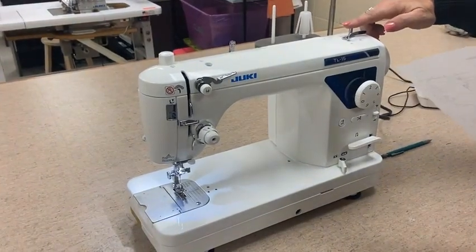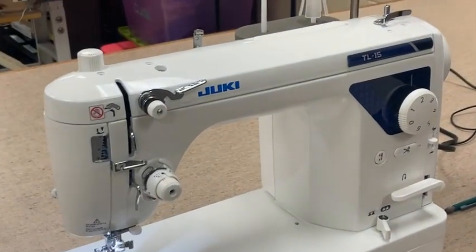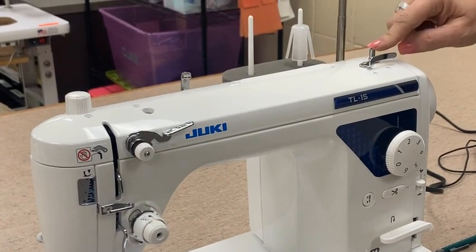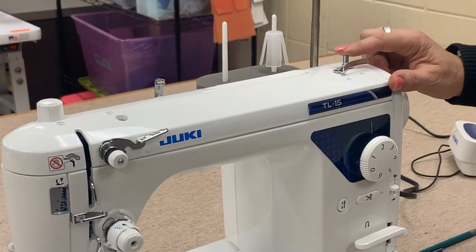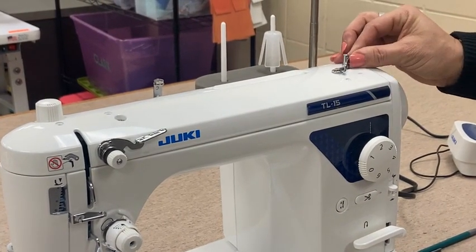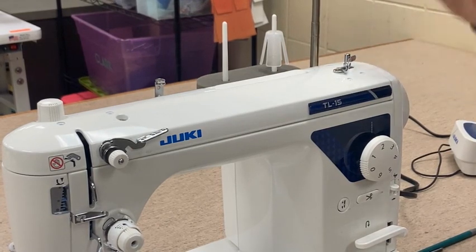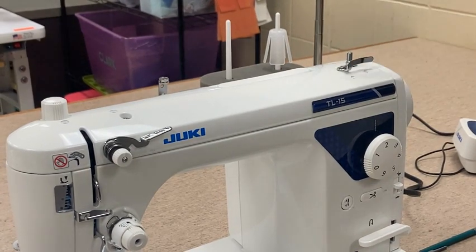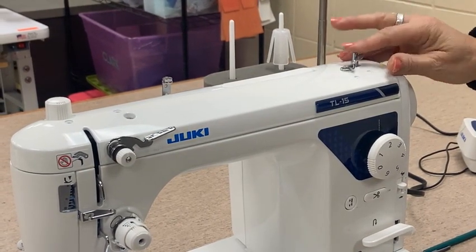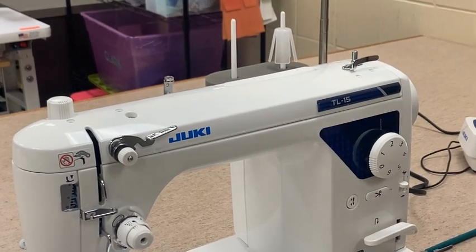Number 9 is going to be your bobbin thread shaft up here. This is where your bobbin will sit when you go to thread your bobbin. Number 10 is going to be the bobbin presser. Once you have your bobbin ready to go, you're going to press this lever down to lock it in place, and then your machine will thread your bobbin for you, and then you press it back to remove your bobbin. It just simply holds your bobbin in place so it doesn't move around when you're threading it.